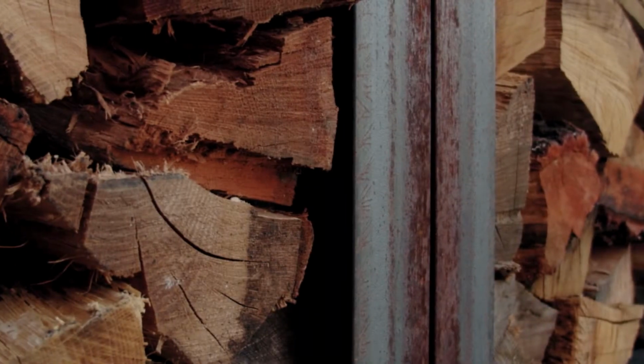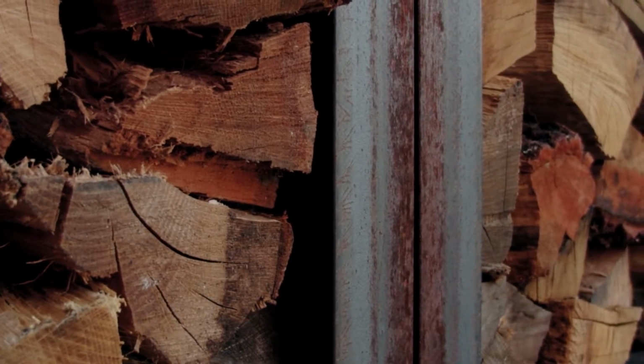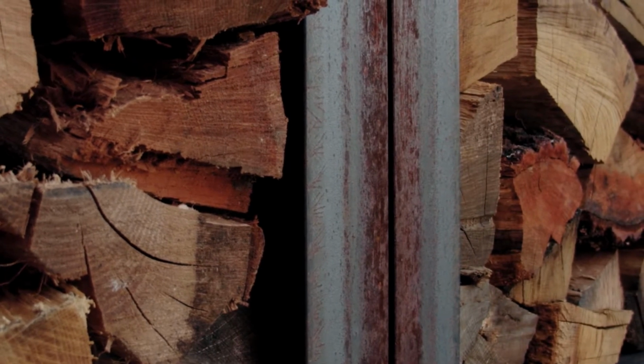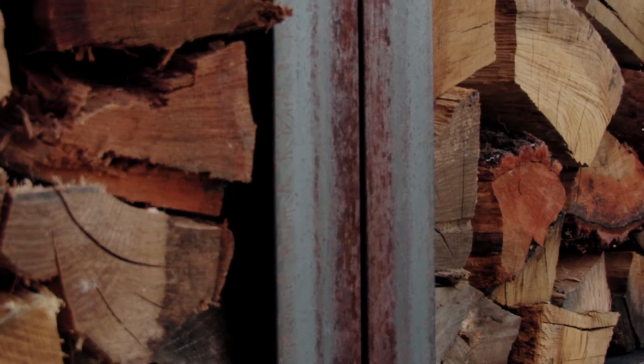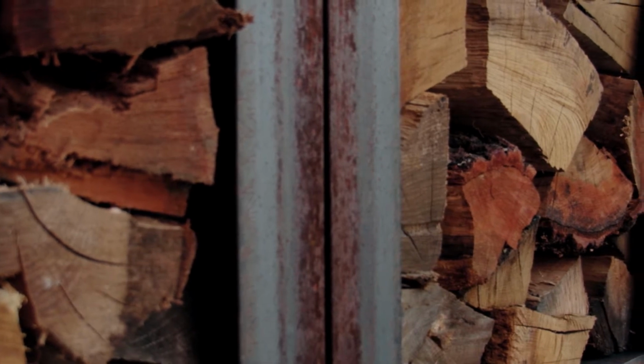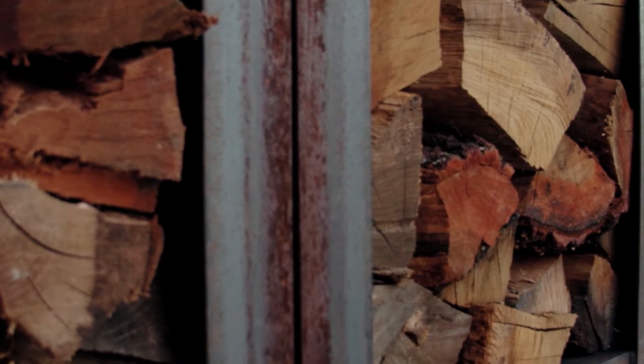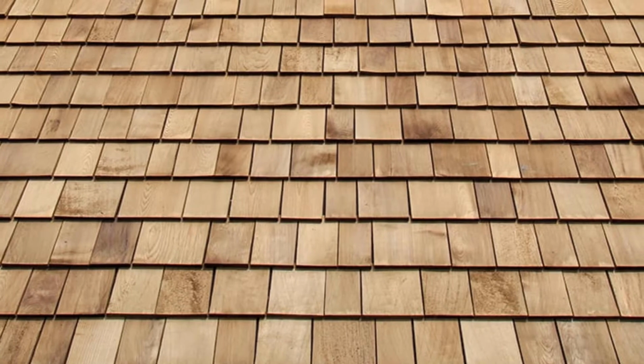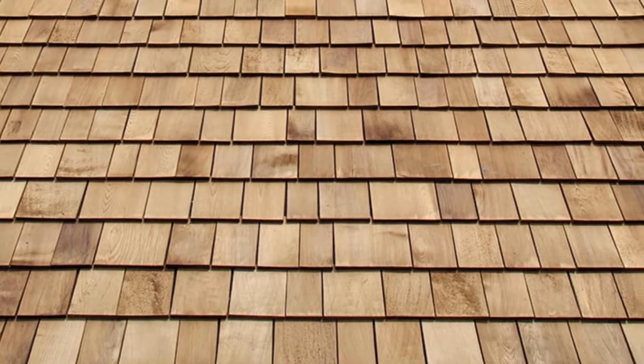A number of these attributes are common in naturally occurring materials, as natural materials are created and formed in non-linear fashion, dictated by environmental conditions. This underpins the extensive use of natural materials in some design styles. An example would be the texture and appeal of the wood used in a shake roof.